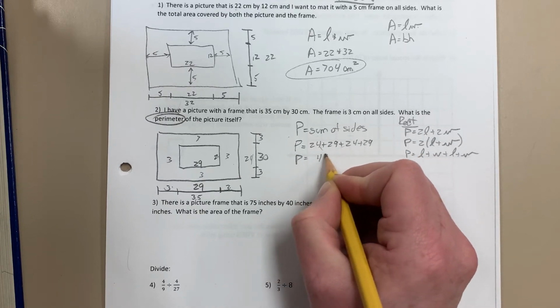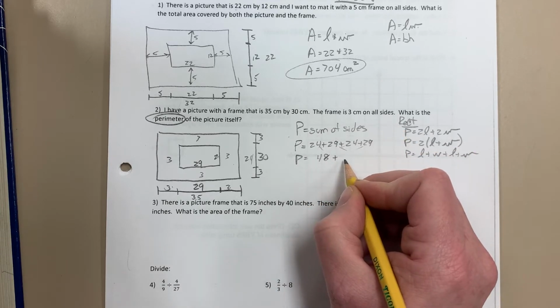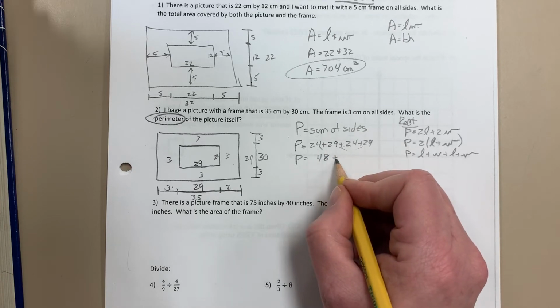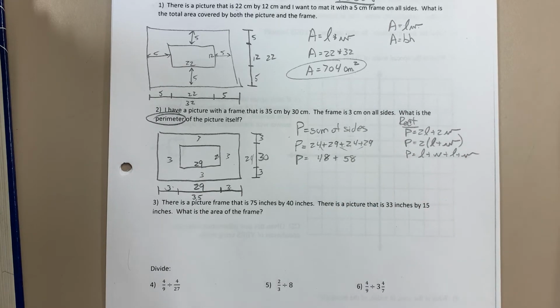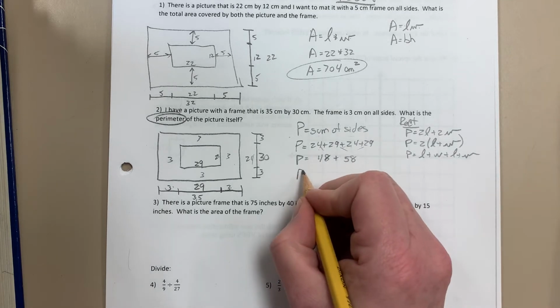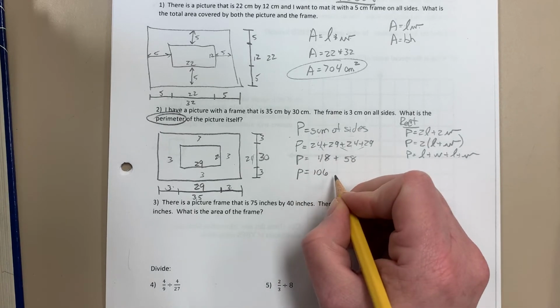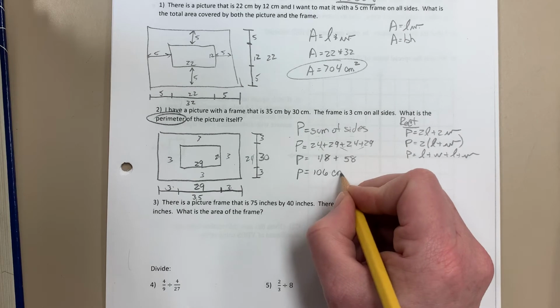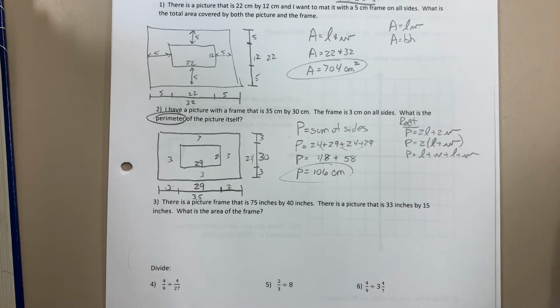These two is 48 plus, is it 48? Plus 58? Now I gotta check, I'm losing my mind. 24 times 2, 48. 29 times 2, 58. 106, and we're still in centimeters. Here's my final answer. Wait a second.